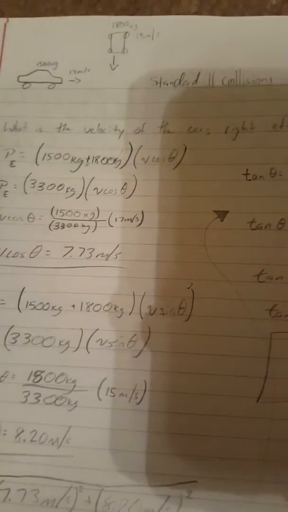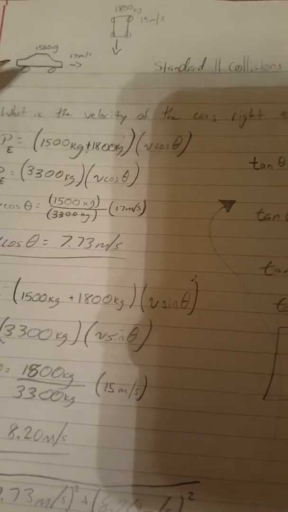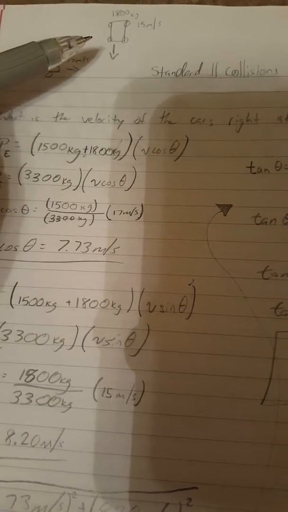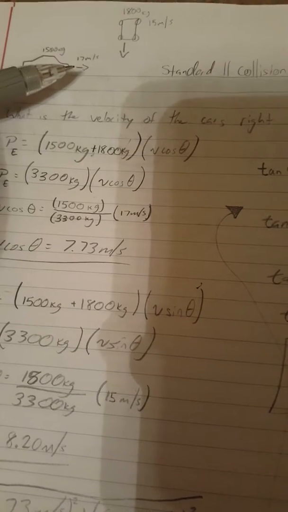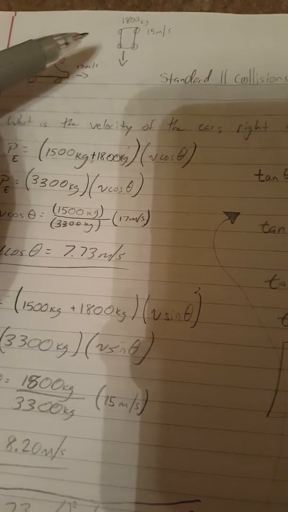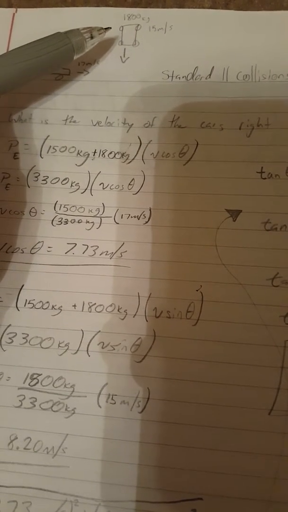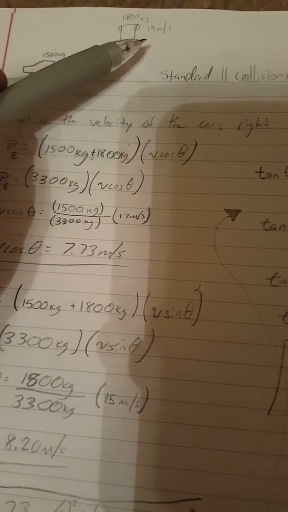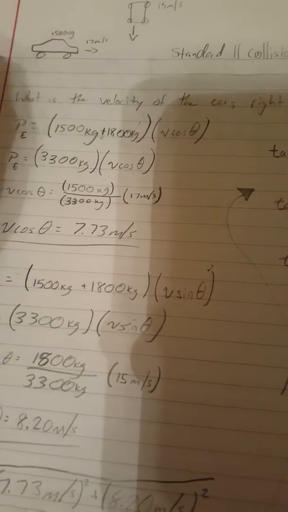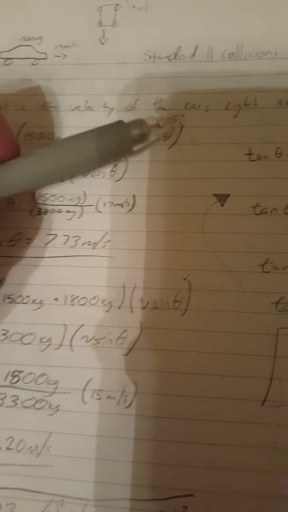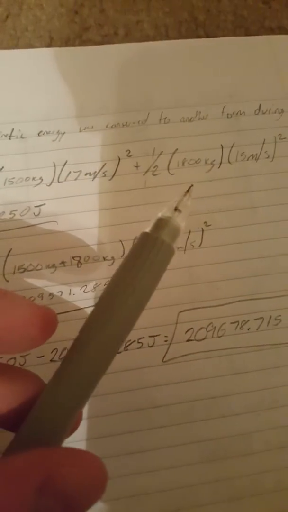Alright, right now we're dealing with standard 11 collisions. We have a car traveling east and a car traveling south. In the east direction, this car weighs 1,500 kilograms, traveling at 17 meters per second. In the south, we have a car of 1,800 kilograms, traveling at 15 meters per second. We need to figure out the velocity of the cars right after the collision, and then we need to figure out how much kinetic energy was conserved to another during the collision.